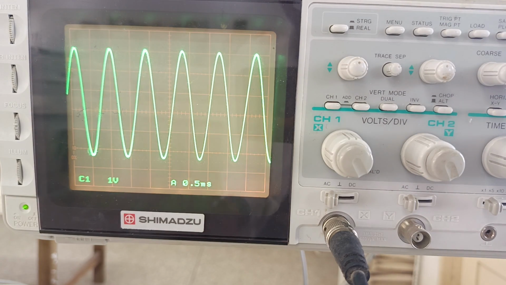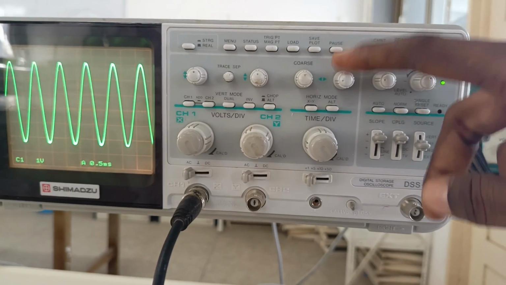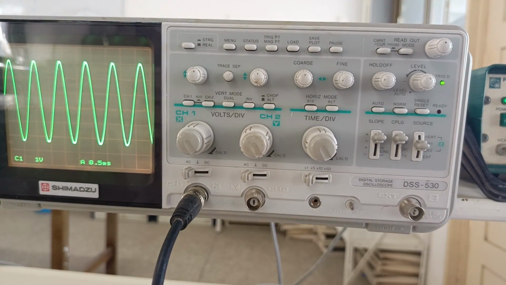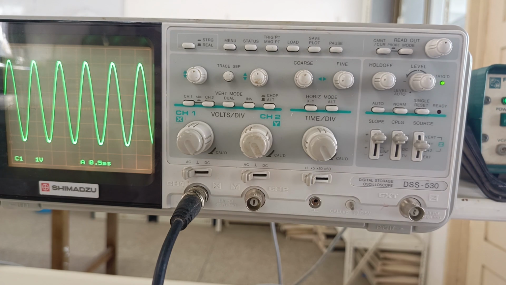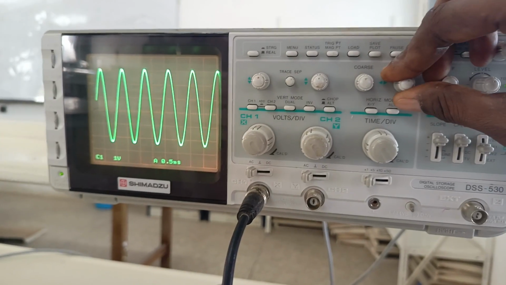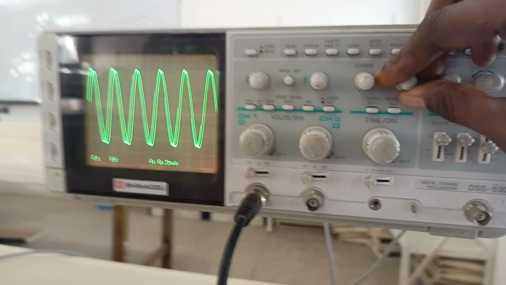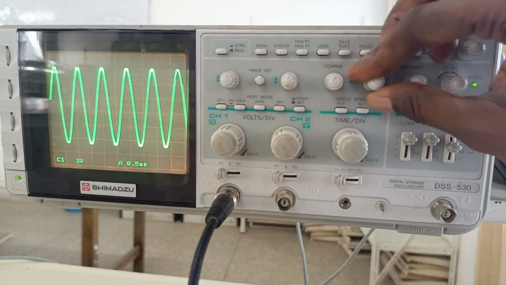And then we have this other position, which works this way. That's why it's around where the time per div is, because time works horizontally. So if you also want to move the waveform horizontally, we use this particular knob.